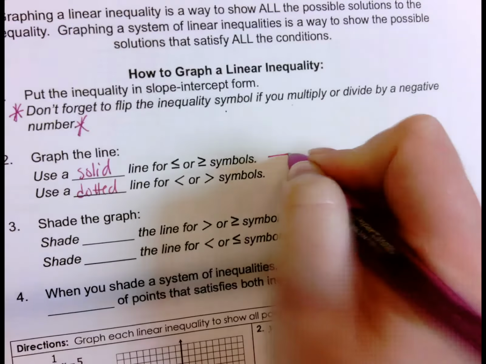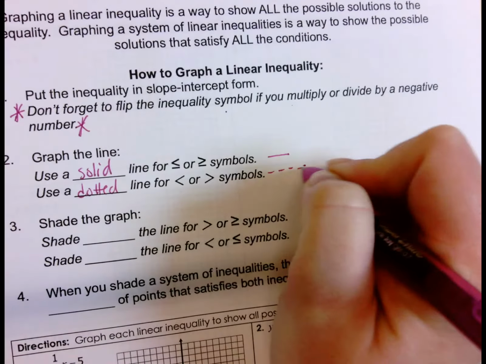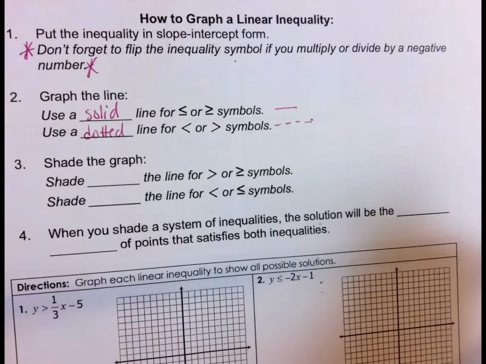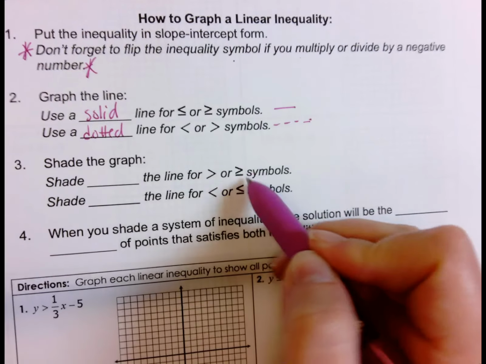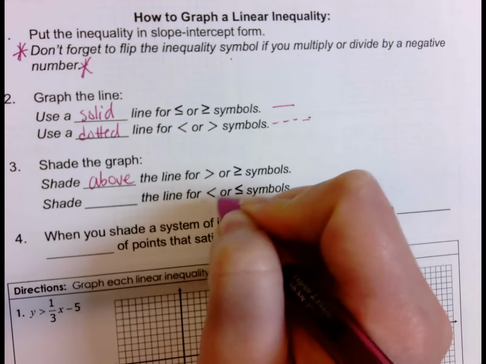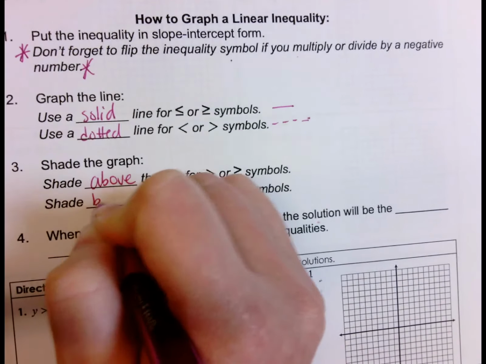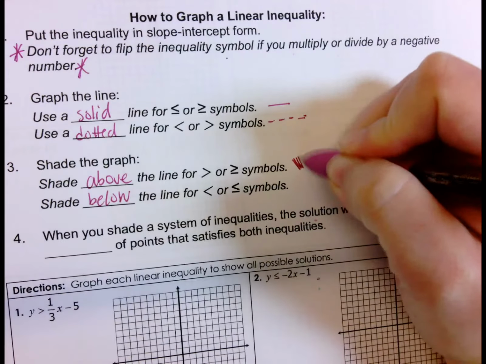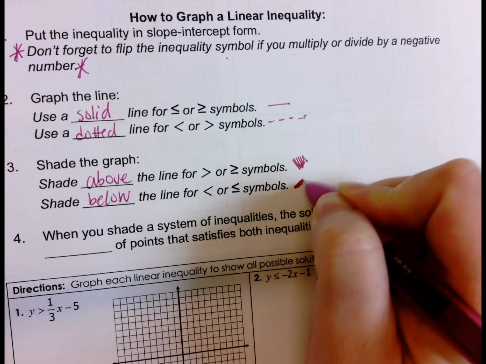So solid line versus dashed here. And then you're going to shade the graph. If it's greater than or equal to, we're going to shade above. If it is less than or equal to, you're going to shade below. So up above versus down below.